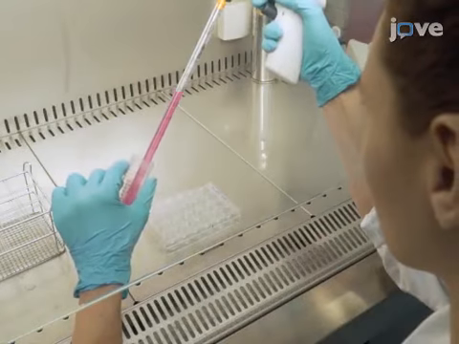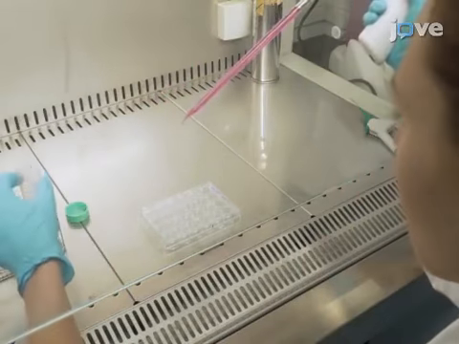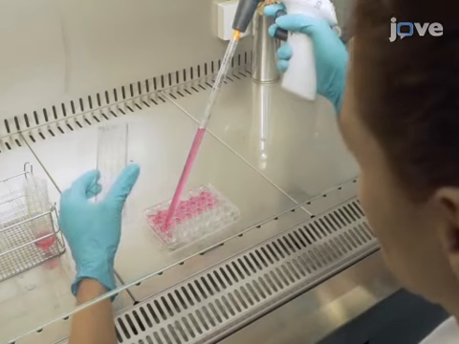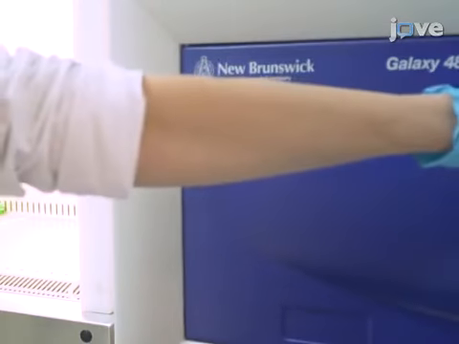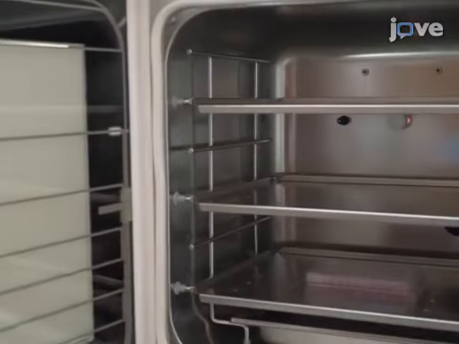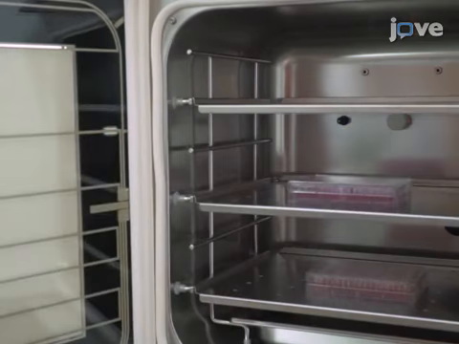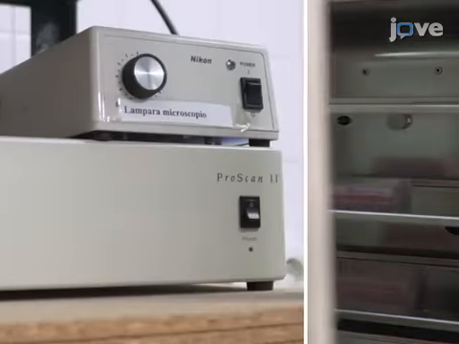To begin this procedure, seed the cells directly on poly-D-lysine-coated 24-well plates, with 1 milliliter of culture medium per well. Incubate the plates at 37 degrees Celsius and 8% carbon dioxide for adult neural stem cells, or at 37 degrees Celsius and 5% carbon dioxide for the astrocytes or cell line for 2 hours prior to live imaging.